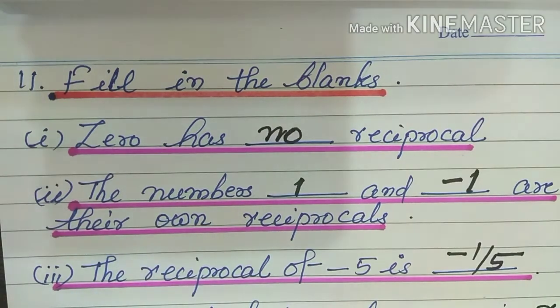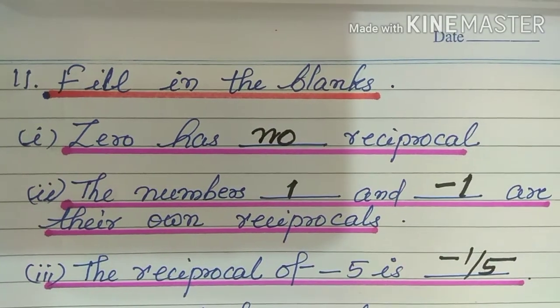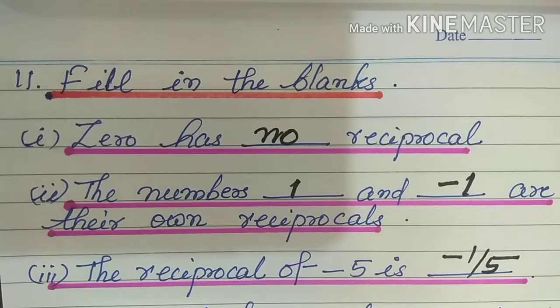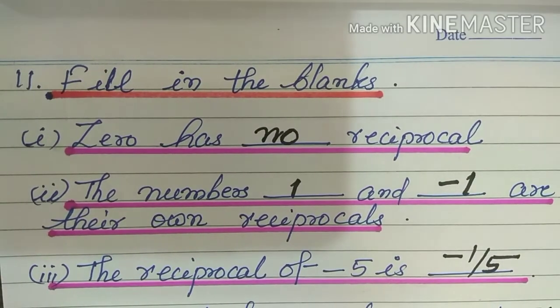0 has dash reciprocal. So how many reciprocals are there for 0? Already I said the reciprocal of 0 is 1 by 0. But division by 0 is not possible. That means 0 has no reciprocal at all. You should remember that. 1 has a reciprocal, that is nothing but 1 by 1, which is 1. But 0 has no reciprocal. So the rational number which has no reciprocal is 0.